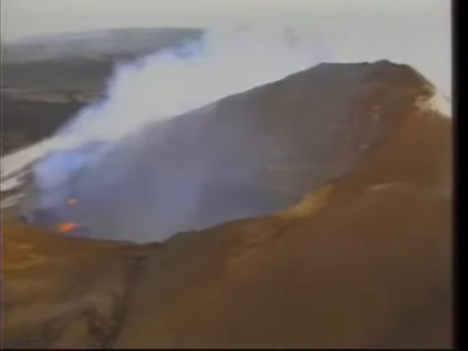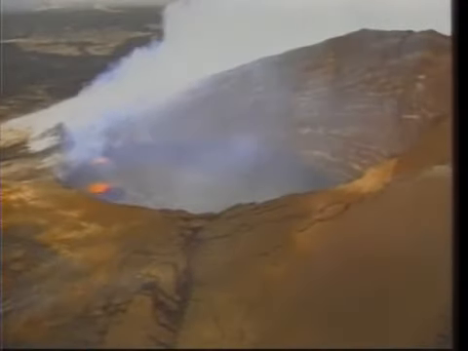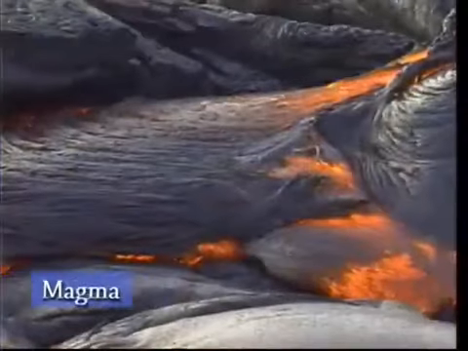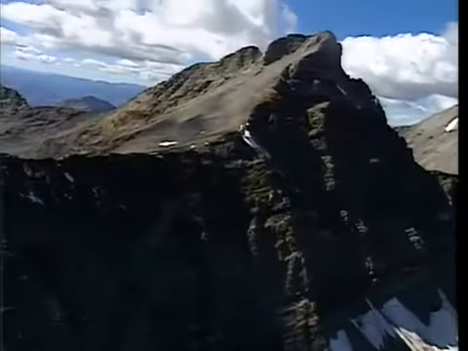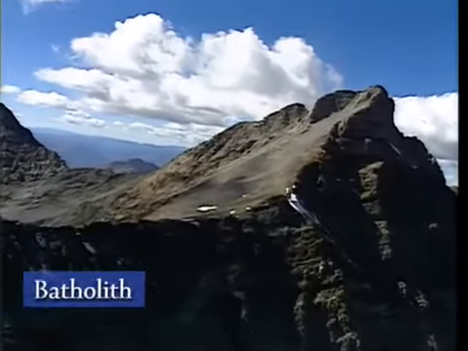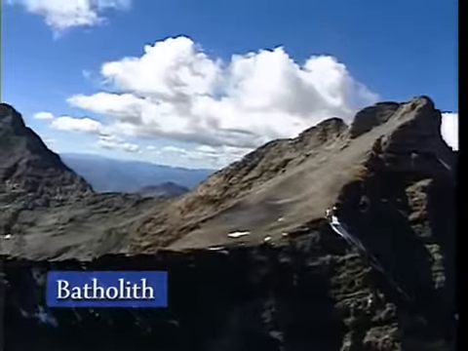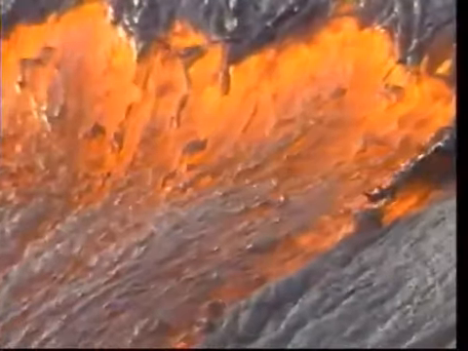A volcano forms over a vent or an opening in the Earth's crust. It forms when that molten rock, or magma as it's called, starts to push its way up. Sometimes the magma just pushes the Earth's crust up enough to create a mountain, like this one. That's called a batholith. Sometimes, though, the magma flows out.